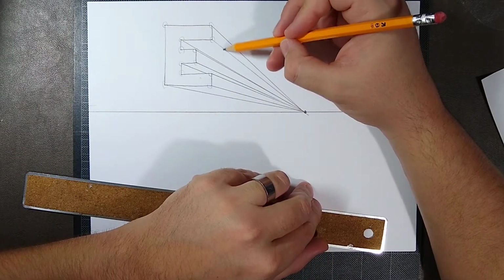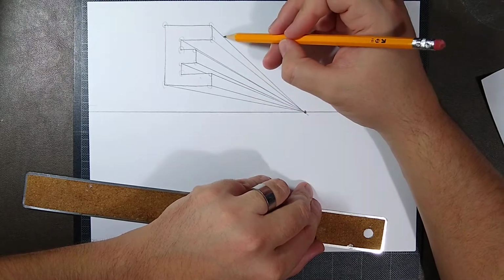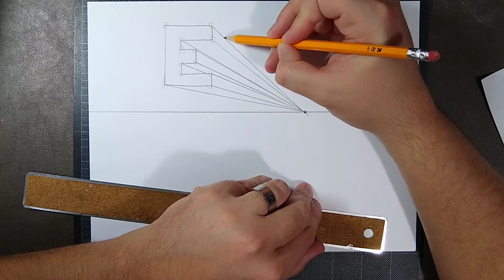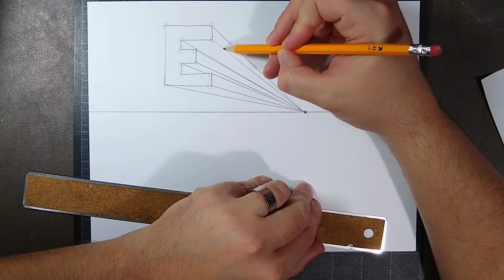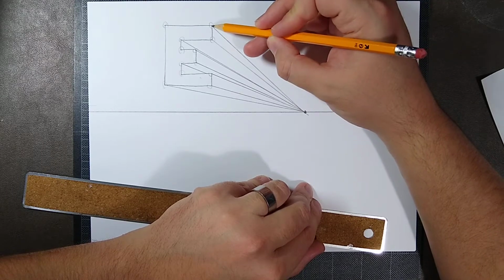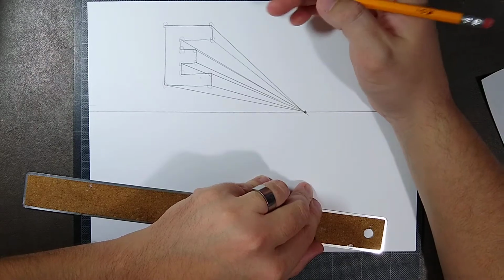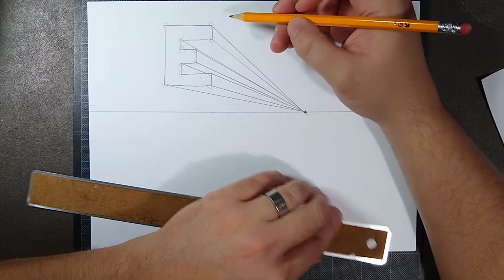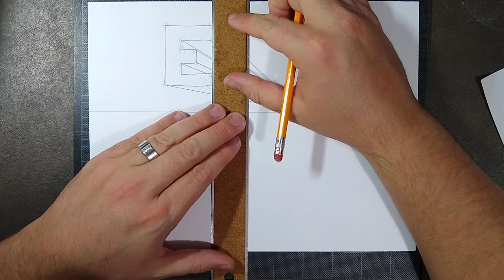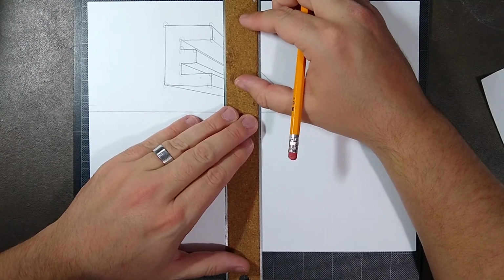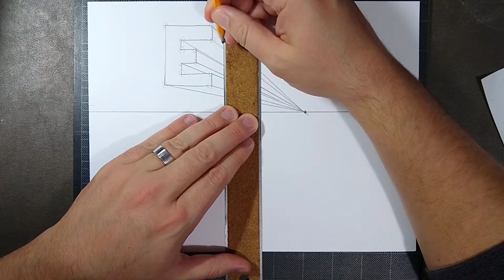Well, we're going to start at the top and make our way down to the bottom, and we're going to look in between this diagonal line and this diagonal line. In between these two, our E has a vertical line going up and down. Okay, so we're going to cut this off with a vertical line. Okay, scooch it over, and we'll cut it off right here. Whoosh.